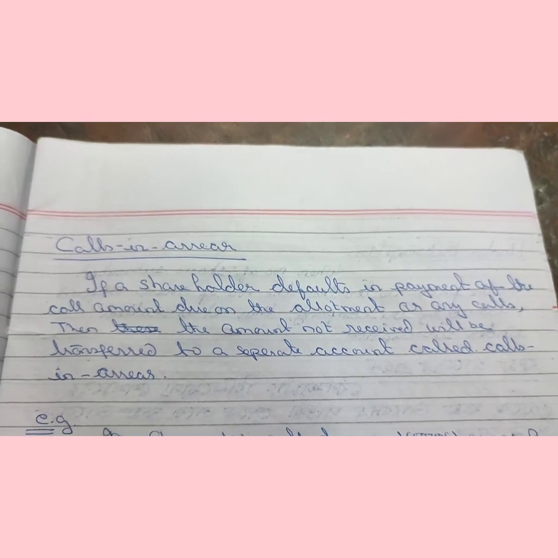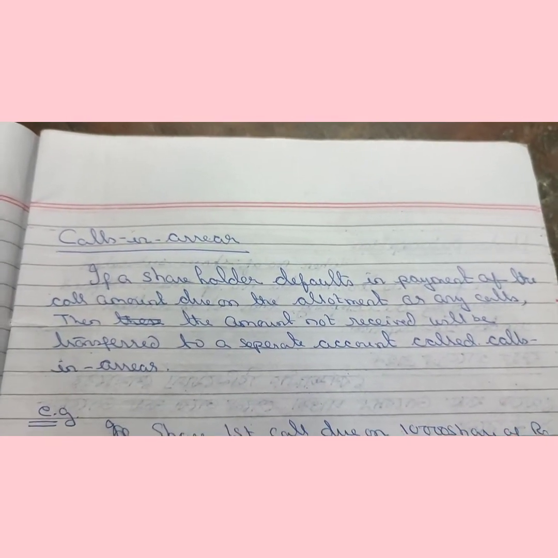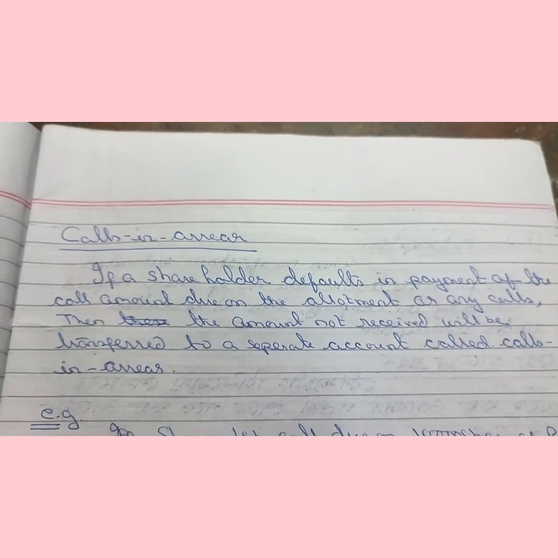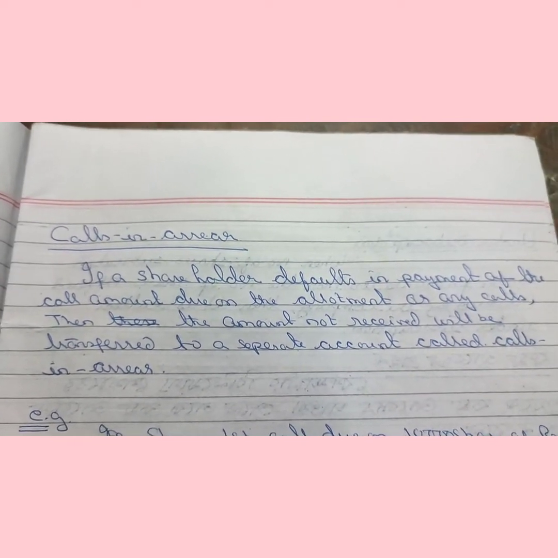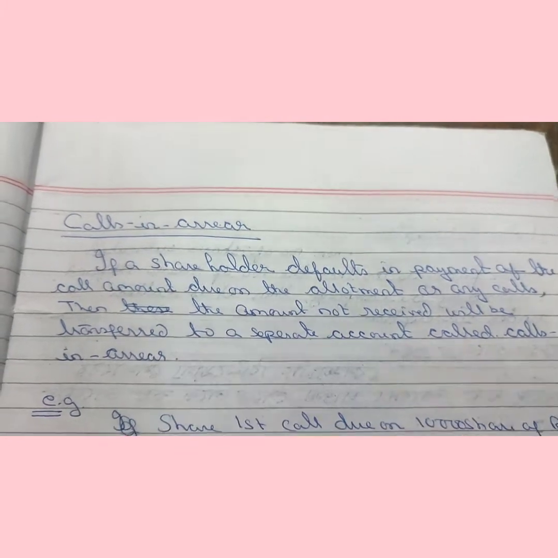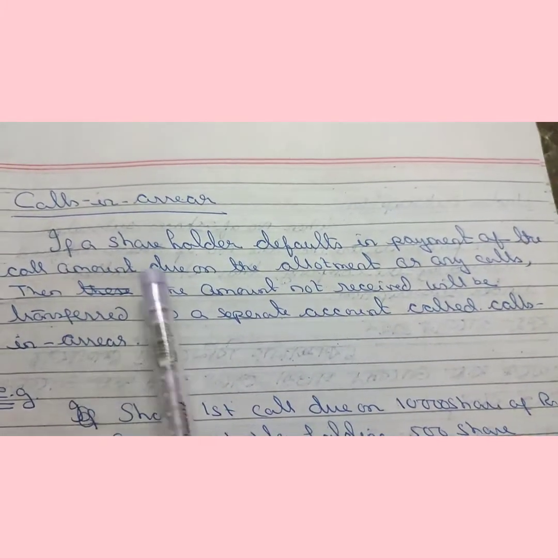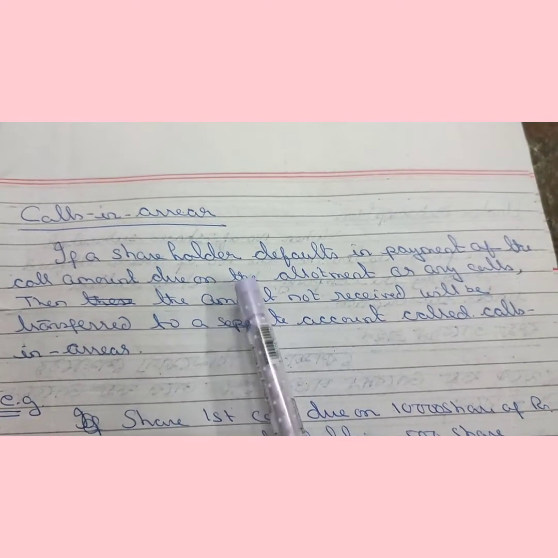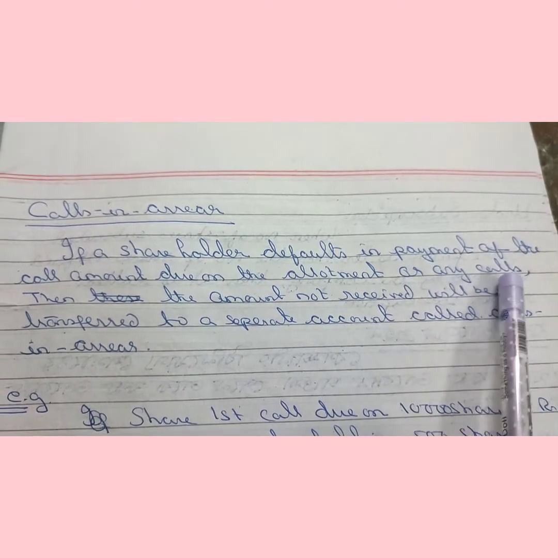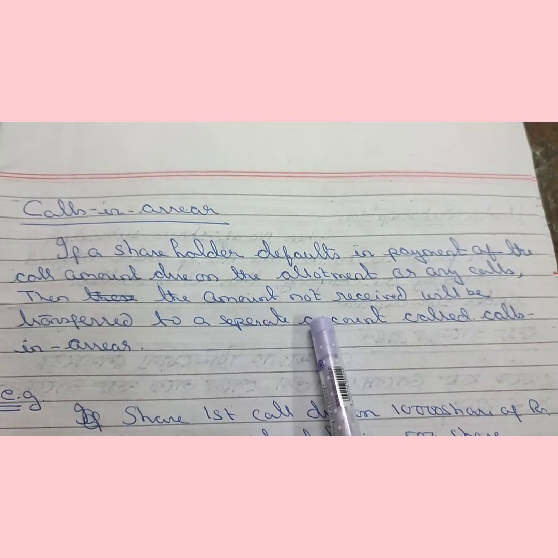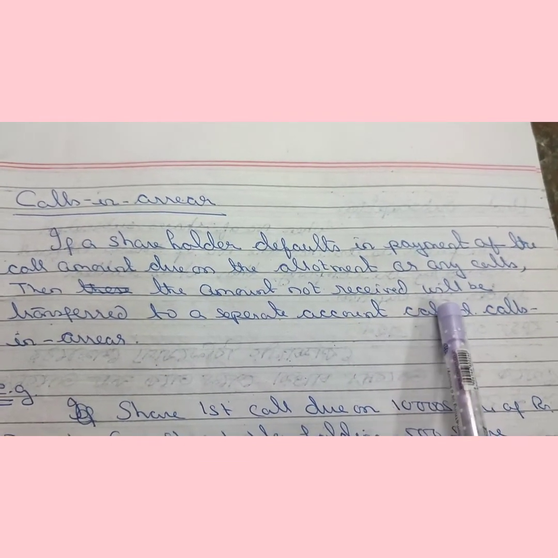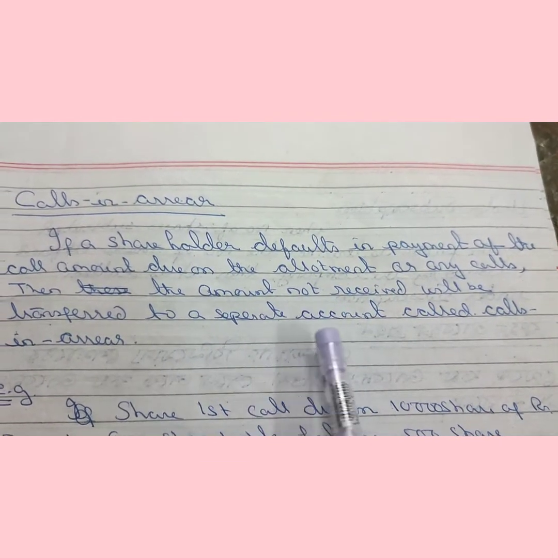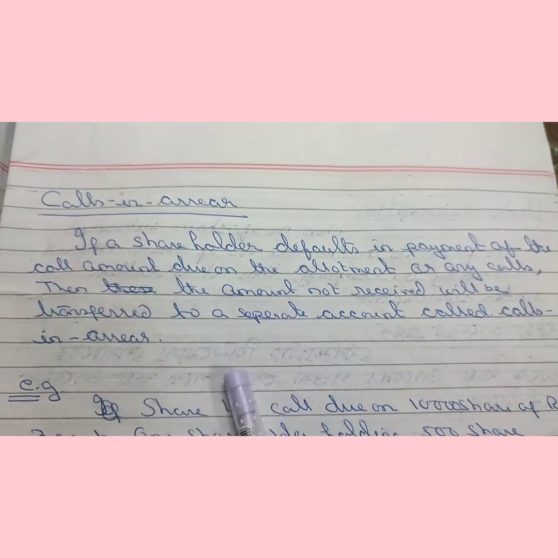So company has not received rupees 300 and this rupees 300 is transferred to a separate account called call-in arrear. If a shareholder defaults in payment of the call amount due on allotment or any call, then the amount not received will be transferred to a separate account called call-in arrear.